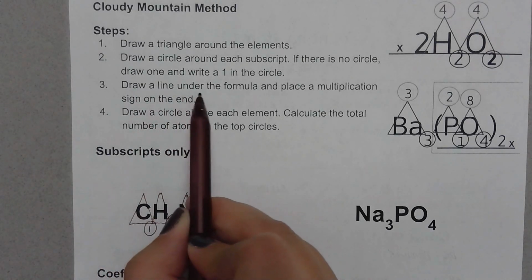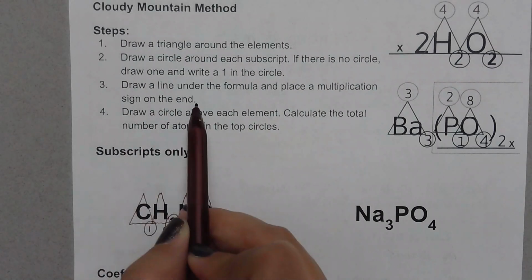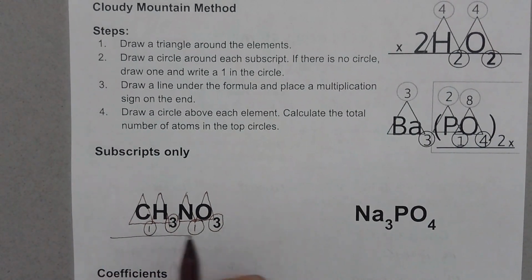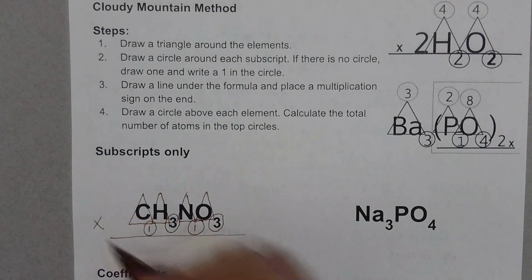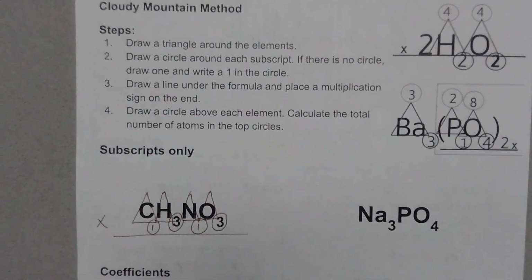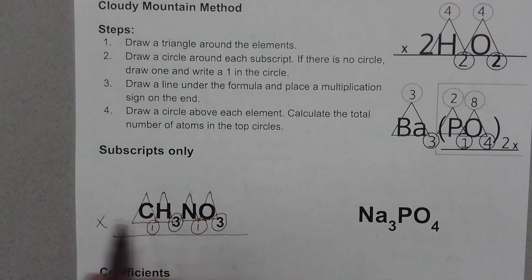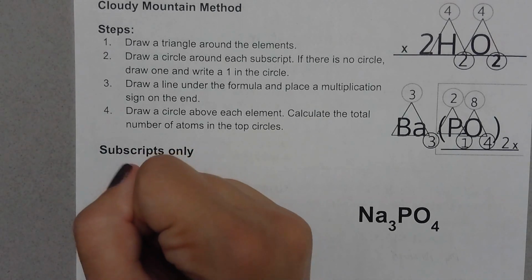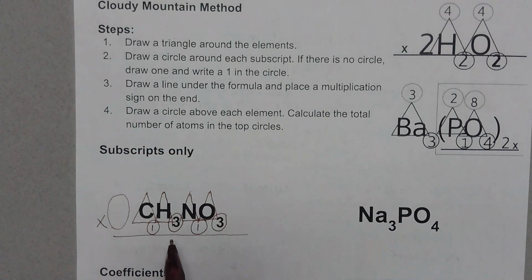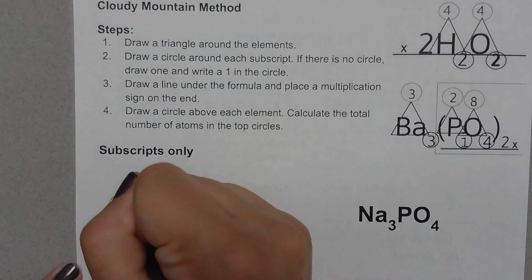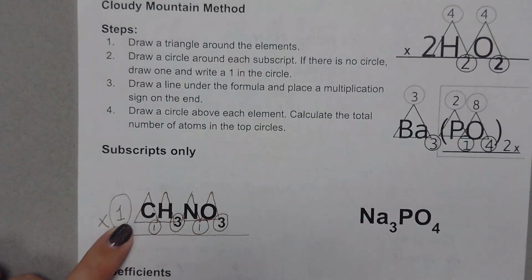Now, draw a line under the formula and place a multiplication sign on the end. This multiplication sign is for if there is a coefficient. Similar to how we drew a circle and put a 1 in it here, we have to know that just because there's not a number here, we still have 1. We wouldn't have written it at all if we didn't have it. So if there's no coefficient out front, the coefficient is 1.